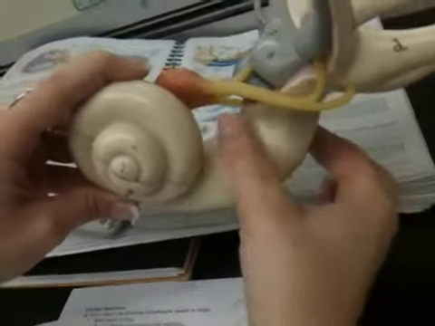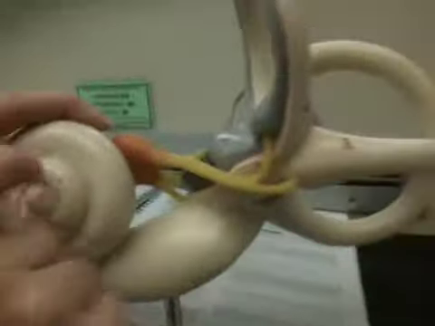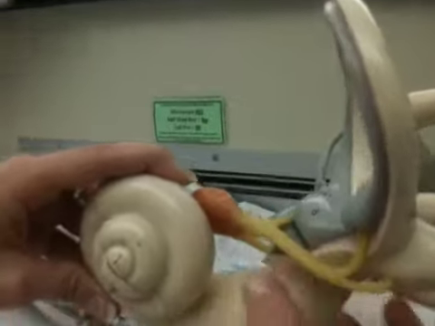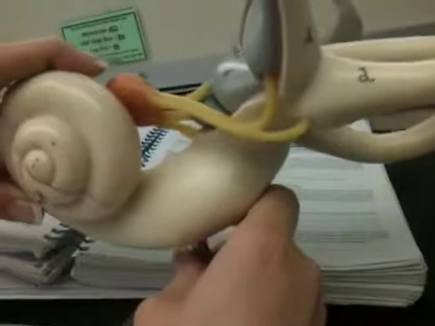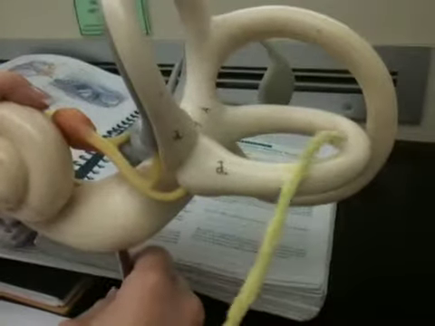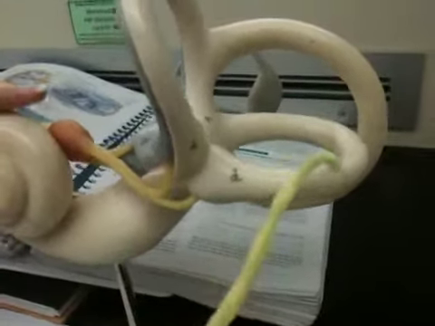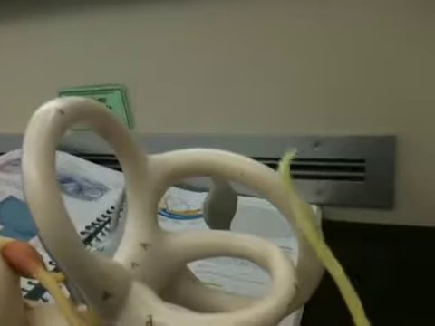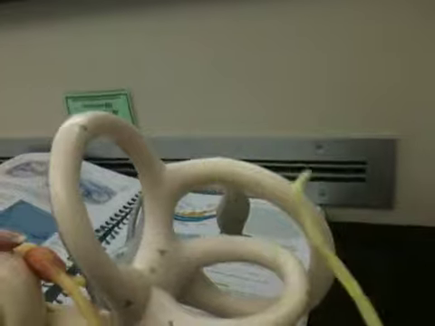Let me see. This section is the vestibule. Yeah, this is the vestibule, in between. Oh, it's actually the bony part right here. It's the vestibule, the in between. Sweet. And then we've got the semicircular canals. We have our lateral semicircular canal right here, we have our anterior, and behind we'll have the posterior.